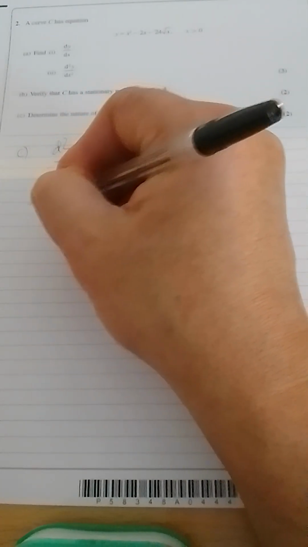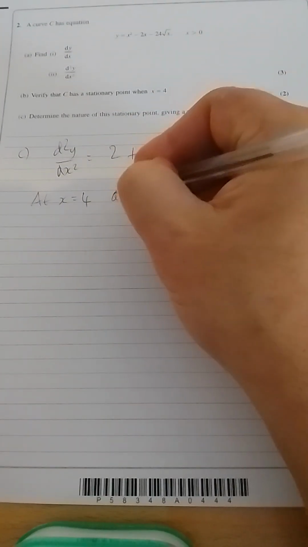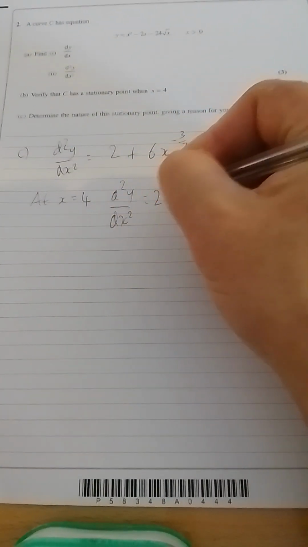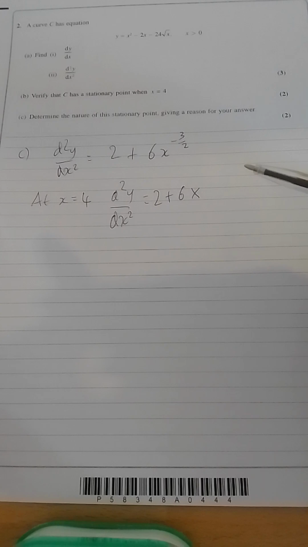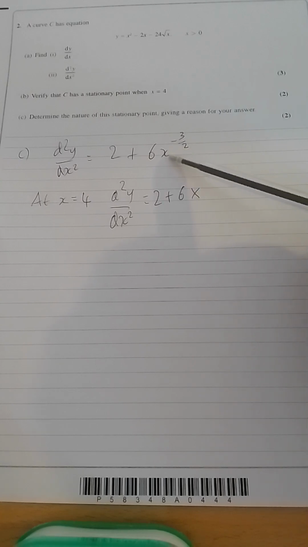So at x equals 4, the second derivative, d squared y dx squared, is equal to 2 plus 6 times, and we have to work out what 4 to the power of minus 3 over 2 is. Again, if you have a calculator, you can just type that in. You will have a calculator available for the exam, but if you're doing A-level maths, you should be able to figure that out. 4 to the power minus a half is the same as 1 over the square root of 4, and we're going to cube that.